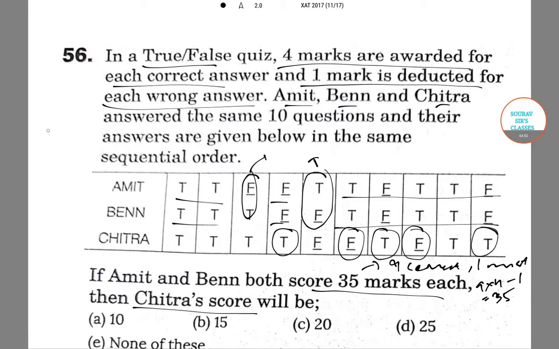So she has got 5 answers definitely wrong, and in this, since her responses are the same as Ben's in the third and fifth, one of them would definitely be wrong. So she gets a total of 6 wrongs and 4 correct. So her marks would be 4 into 4 minus 6 into 1, that is 16 minus 6, so 10. The correct option is option A.